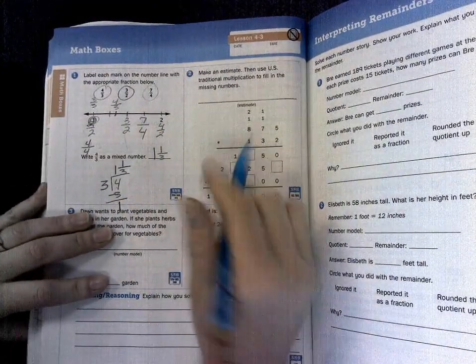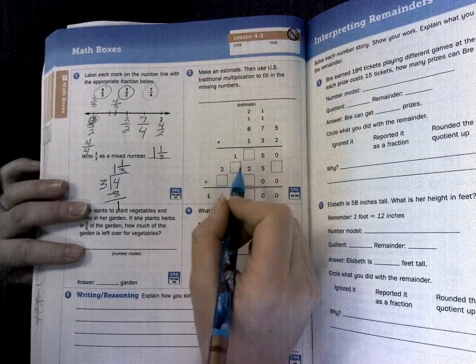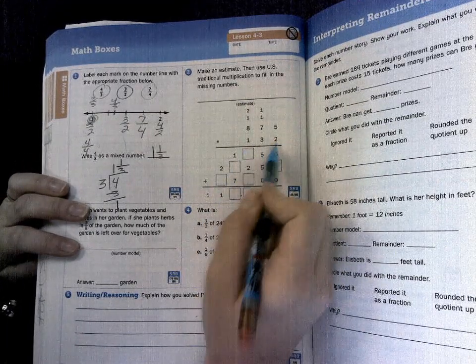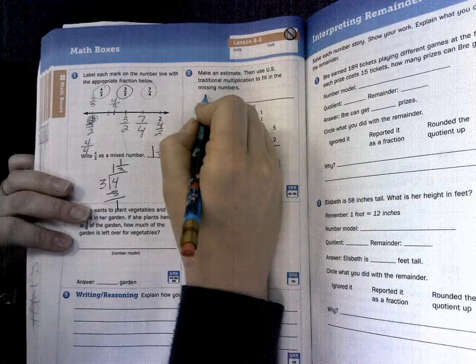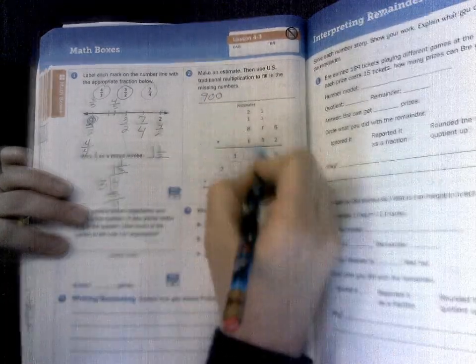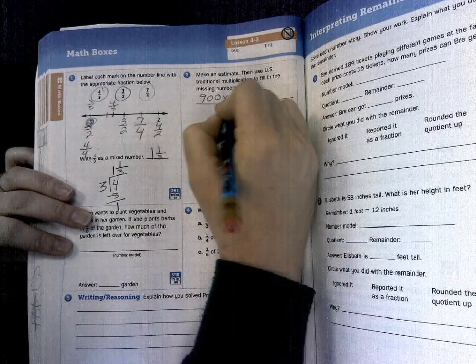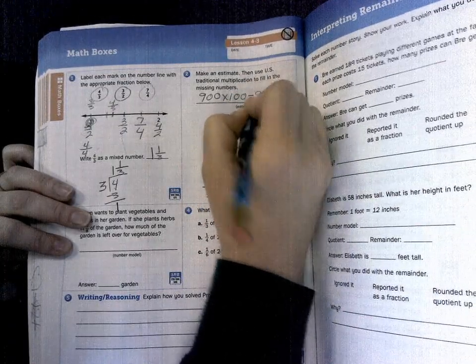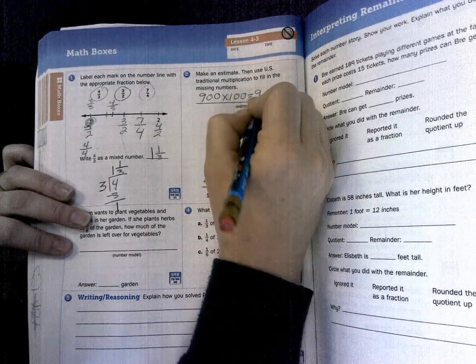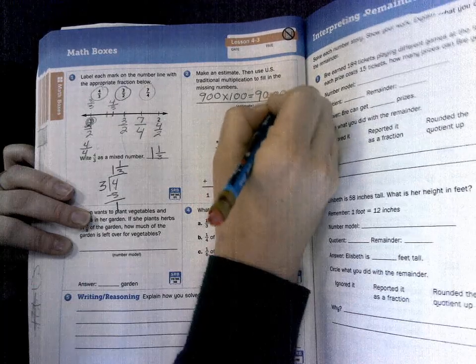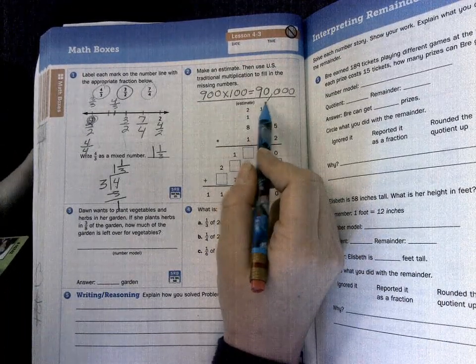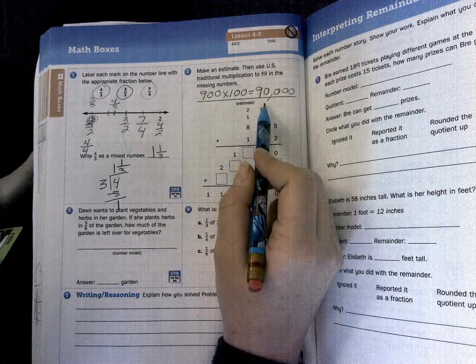Make an estimate, then use the U.S. traditional method to multiply. I have 875 multiplied by 130. So this is really close to 900, and this is close to 100. So 900 times 100 would be 1 times 9, added 1, 2, 3, 4 zeros. My answer could be in the ballpark of 90,000, which also means it could be close to 100,000.